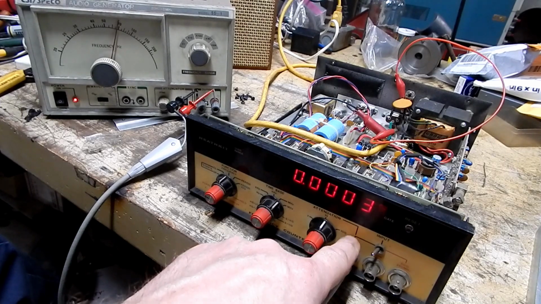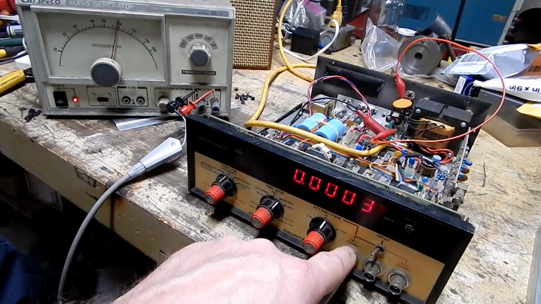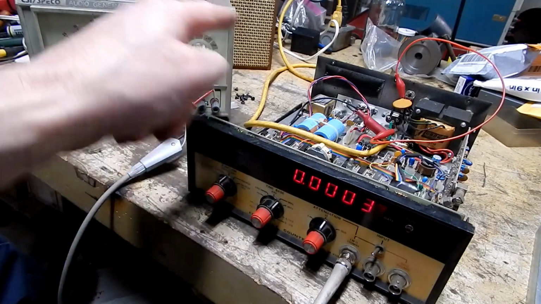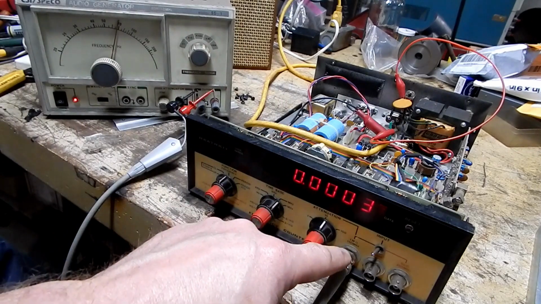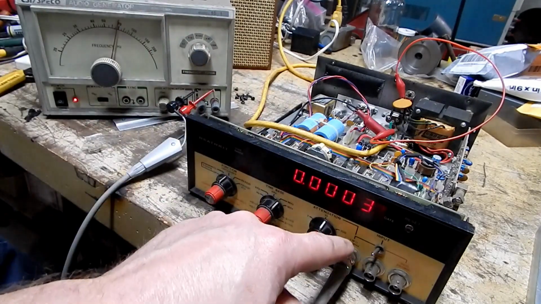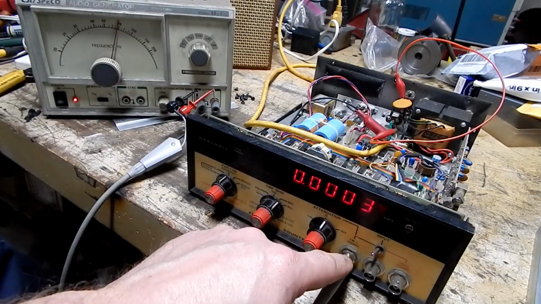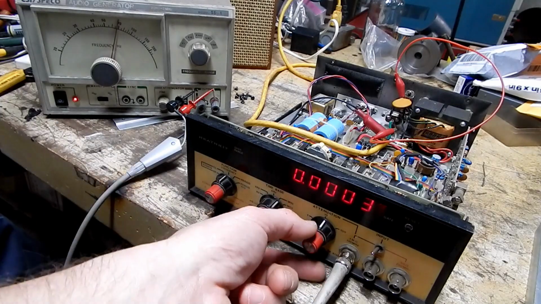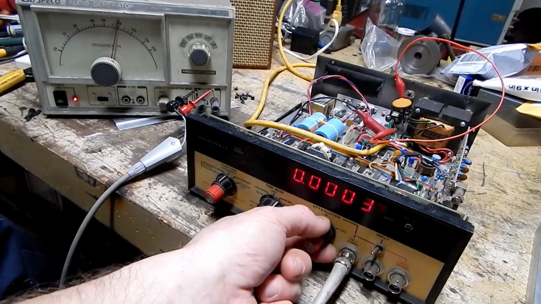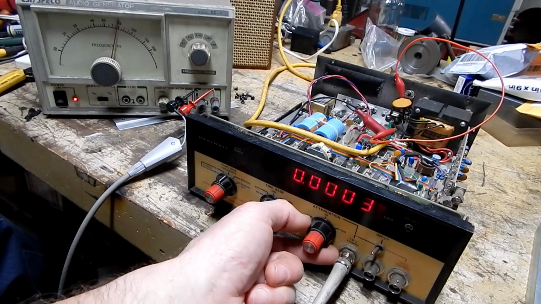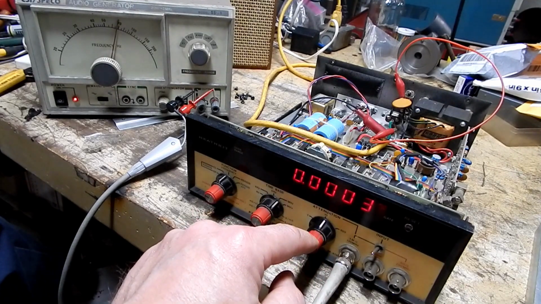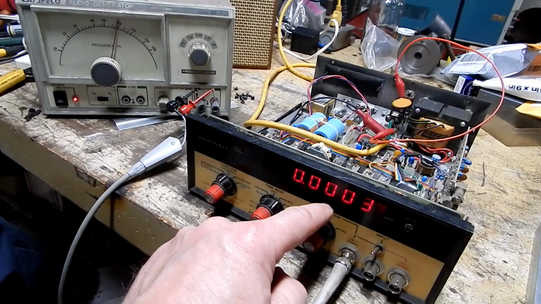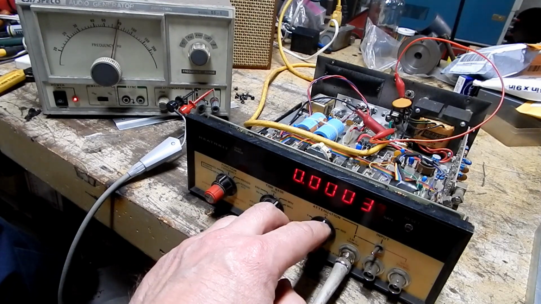So I'm assuming that for the low frequencies, I would want to use this one. The generator I'm using is a 20 hertz to 2 megahertz generator. So for most of the range of this generator, I would think this would be the correct input. Attenuation, it doesn't seem to matter what position I have this in. This should be the input sensitivity. And again, nothing seems to make a difference.